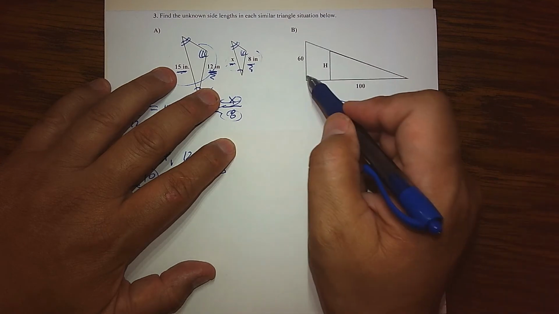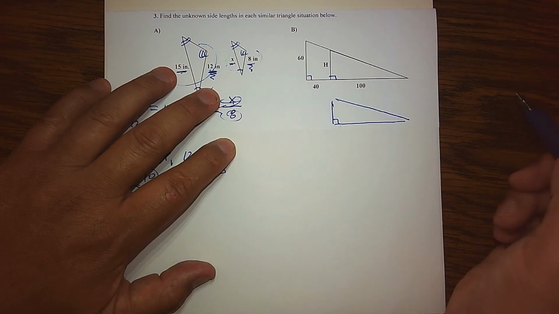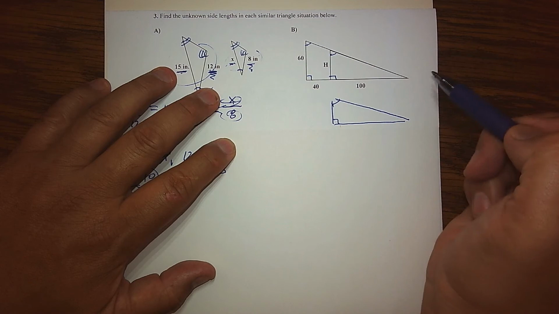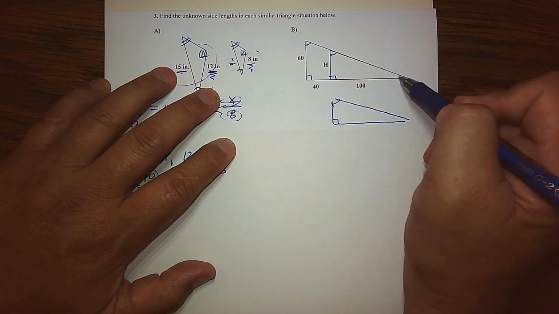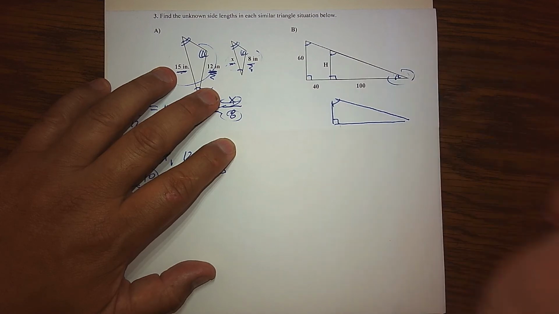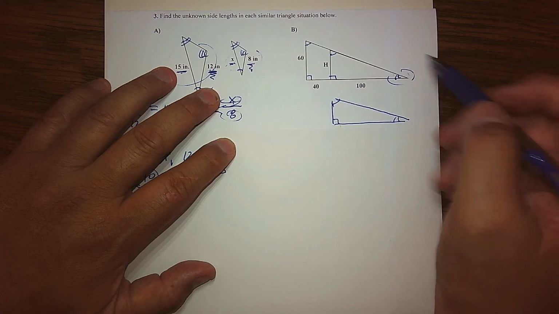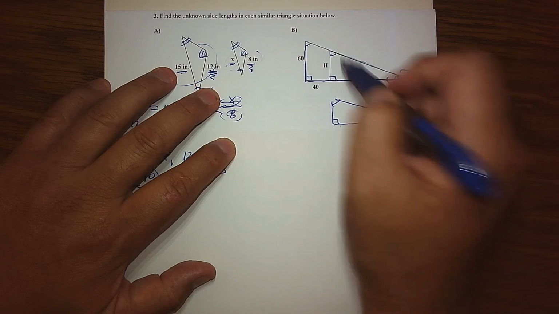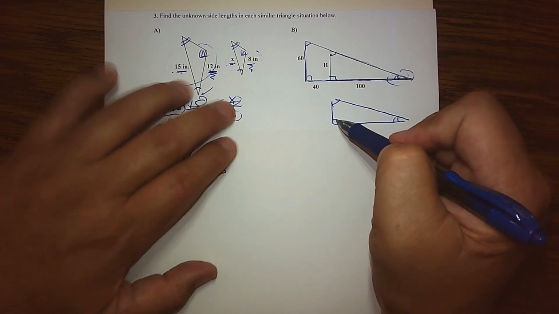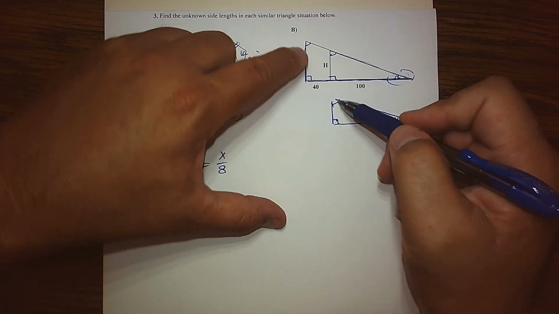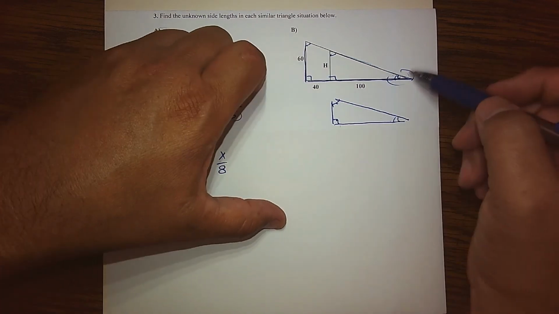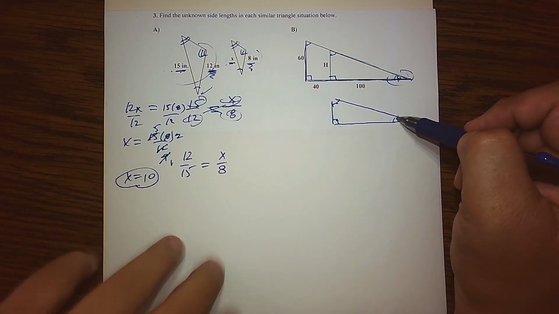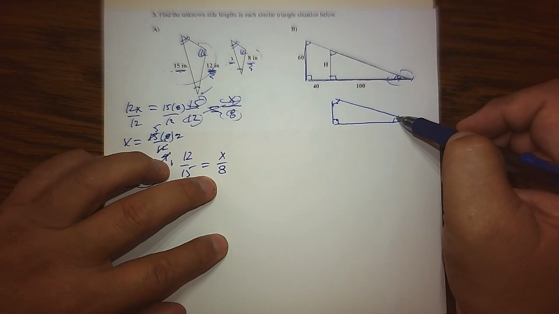So obviously that right angle corresponds with that right angle, right? And then this angle here would correspond with that angle there. And then they both share that very acute angle there. So if we think in terms of the big triangle to this little one, the right angles correspond to each other, this upper angle corresponds to each other, and then they both share that same angle. So all the angles are corresponding, right, are equal.